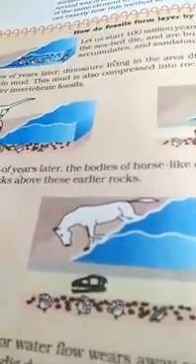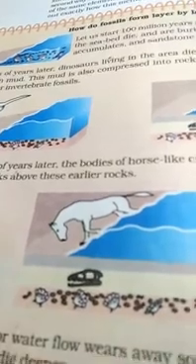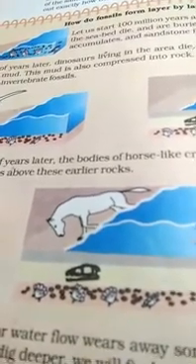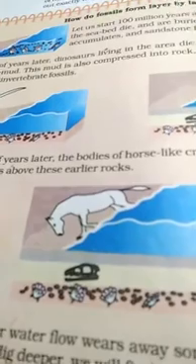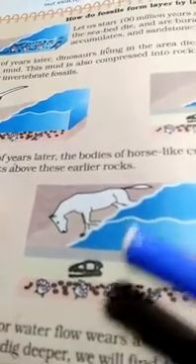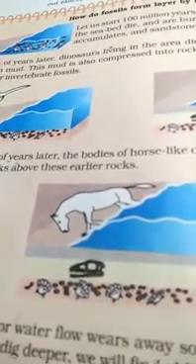What do these fossils tell us? That evolution has taken place from very simple organisms to the most complex organism, that is man.